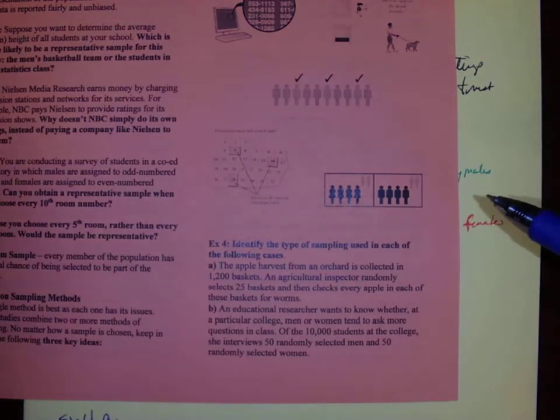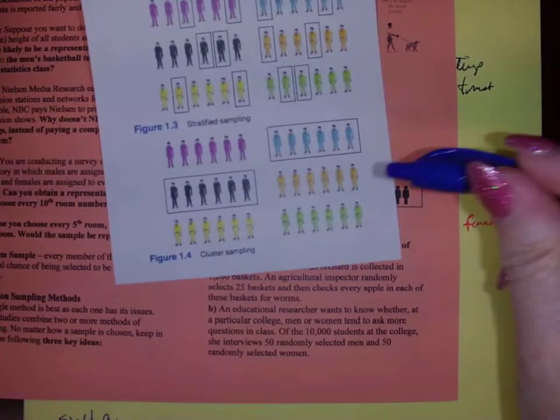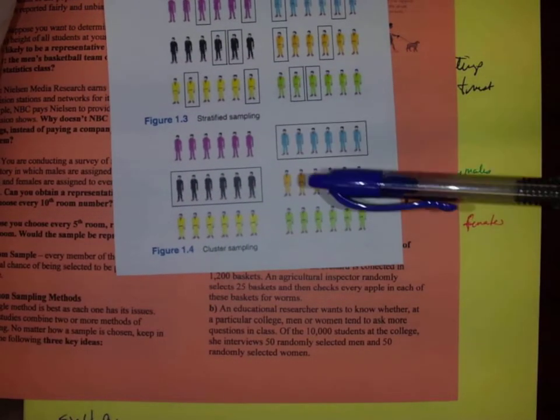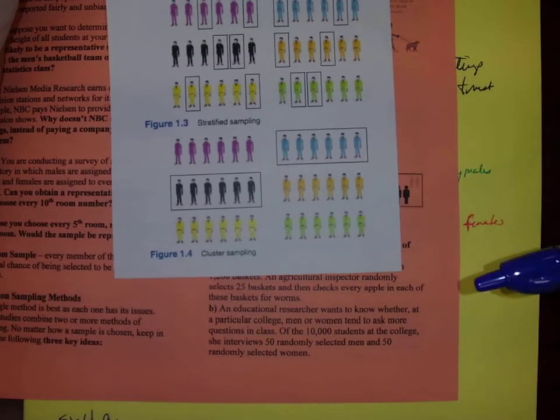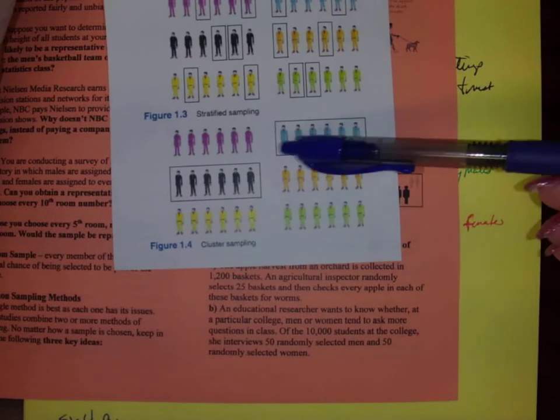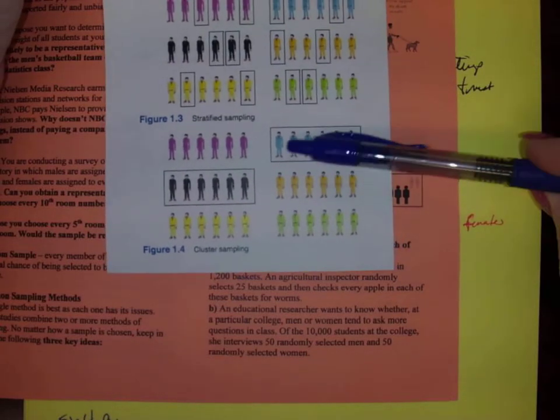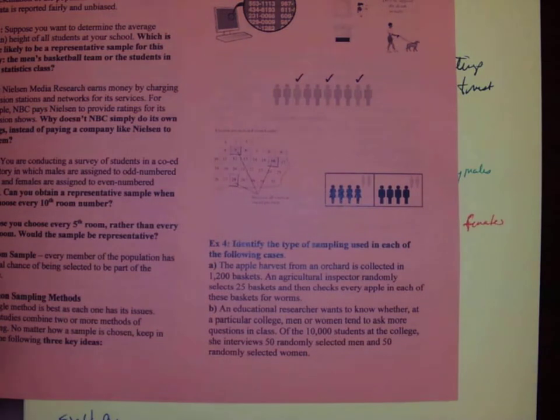So that's an example like this one here. We broke it up into, here we've got 6 baskets, and then they chose 2 of those, but in this case they chose 25. So they checked all of the apples in the group. So this one is going to be a cluster. So it's in groups of baskets.